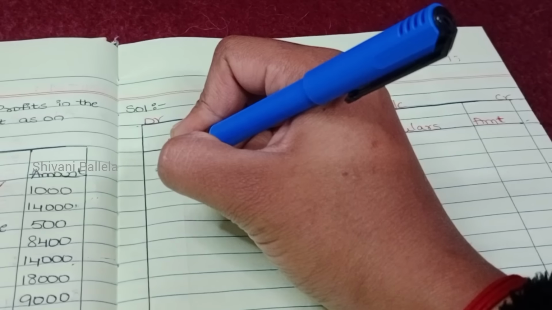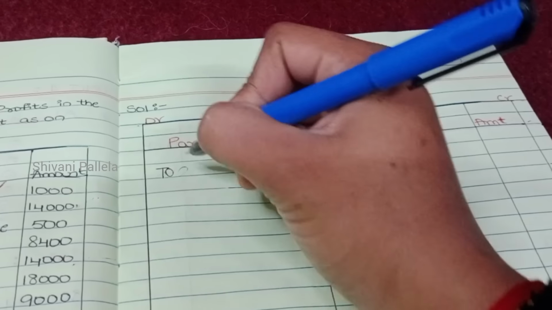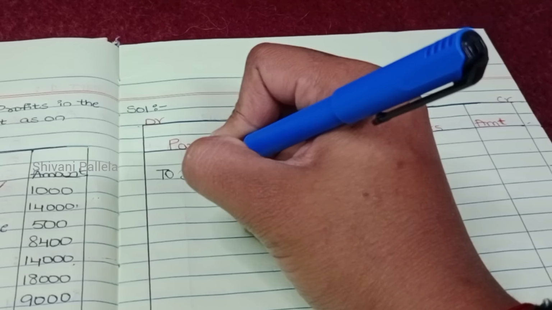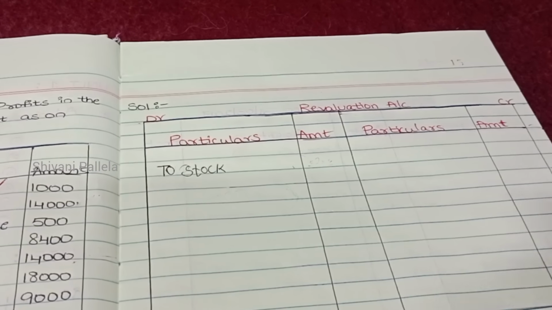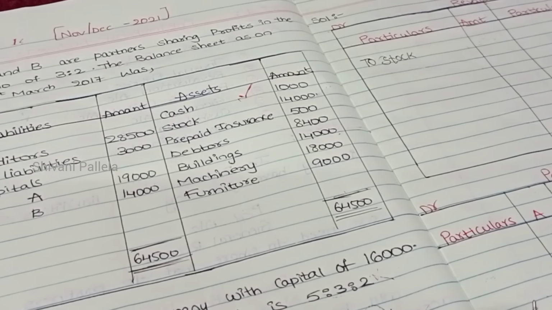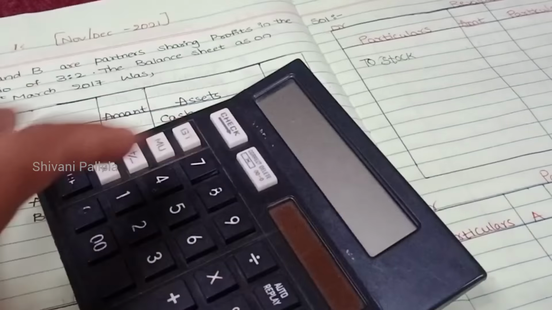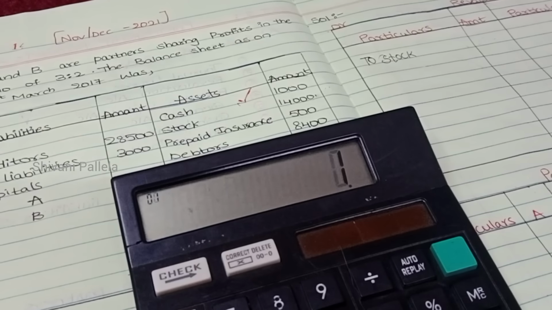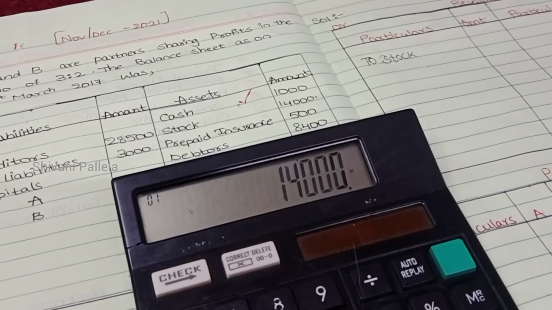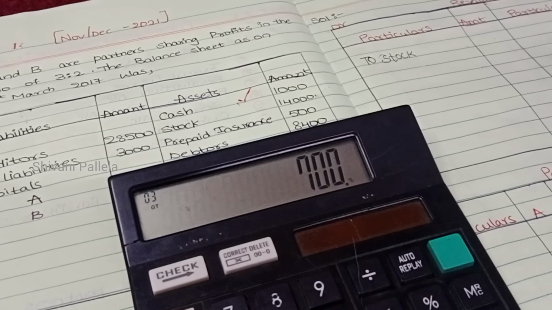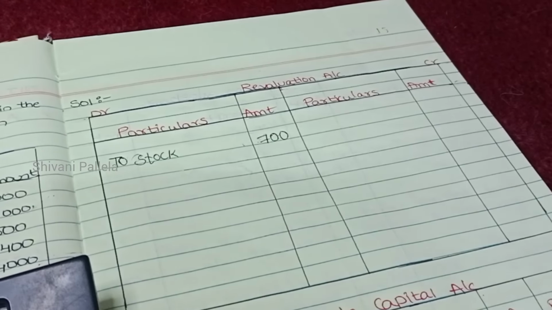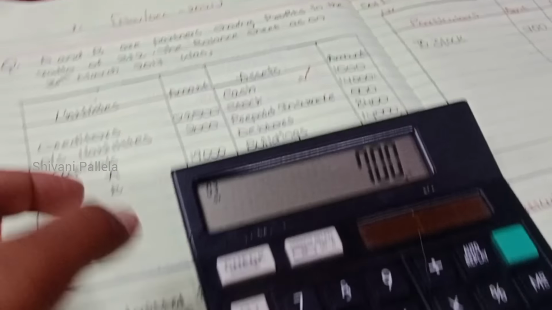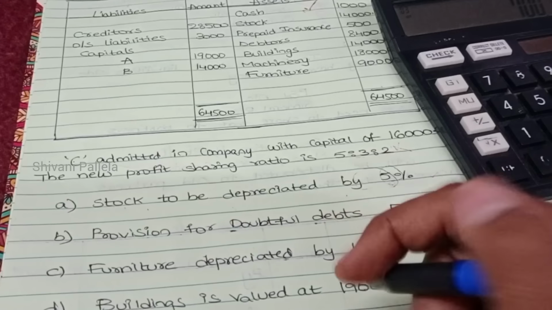Okay, so here I am writing to stock. Okay students, how much? 5% on 14,000. Asset value is 14,000, right? 14,000 into 5% is 700. Here I am writing 700. Okay, next. What is the next transaction?